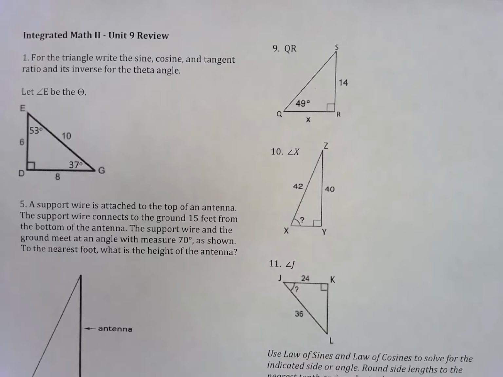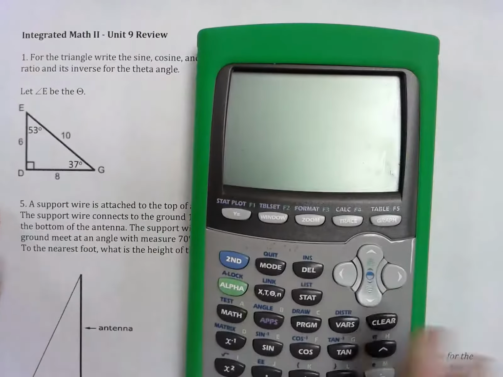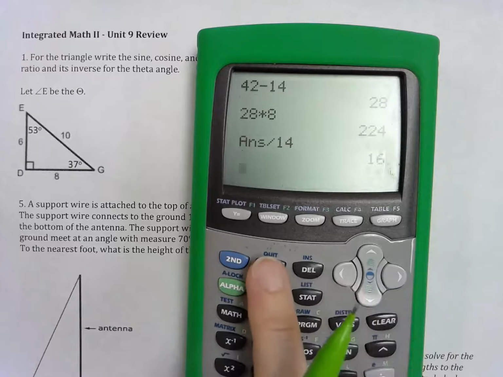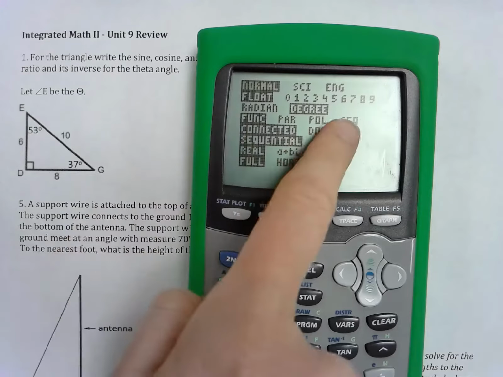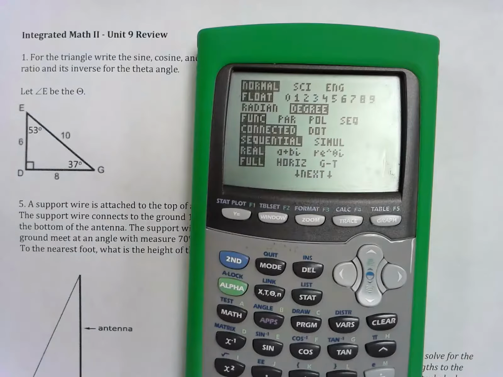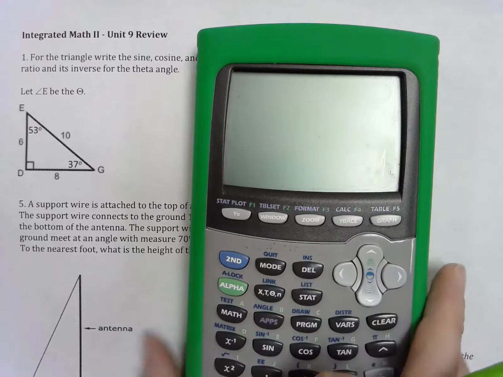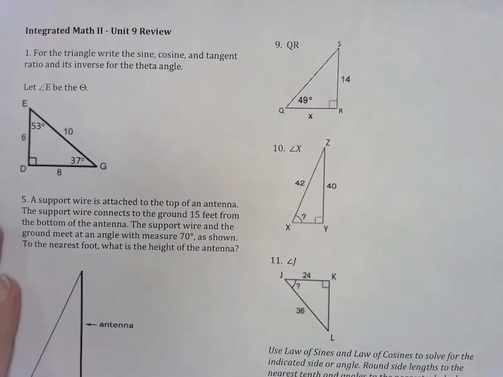This video will include the Unit 9 review questions to help you study and prepare for Test 3. Prior to starting these problems, be sure that your calculator is in the correct mode. Under the Mode key, you want to make sure that you are in degrees. It does matter when you are working with these trig ratios and law of sines, law of cosines.